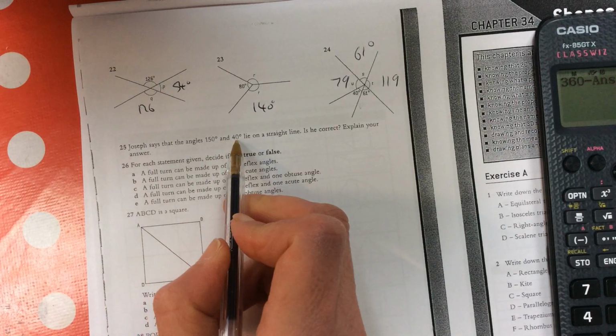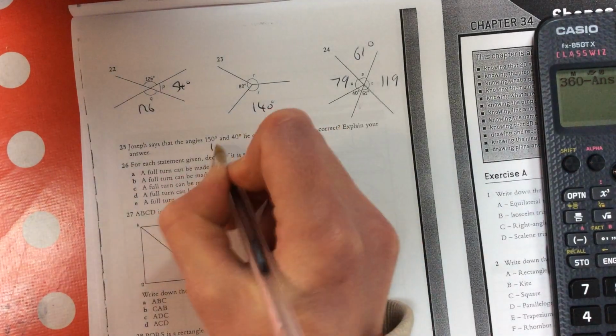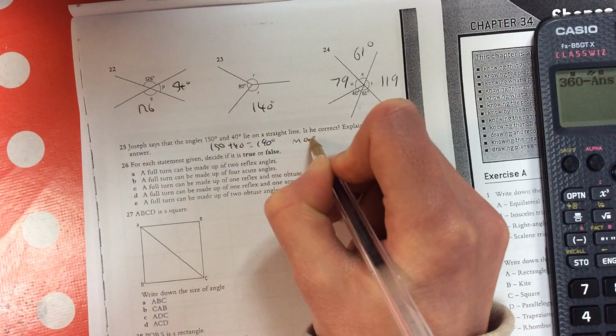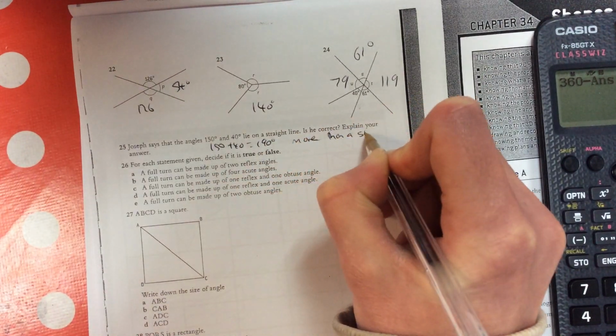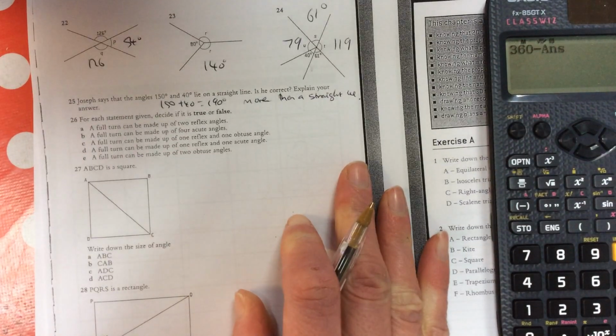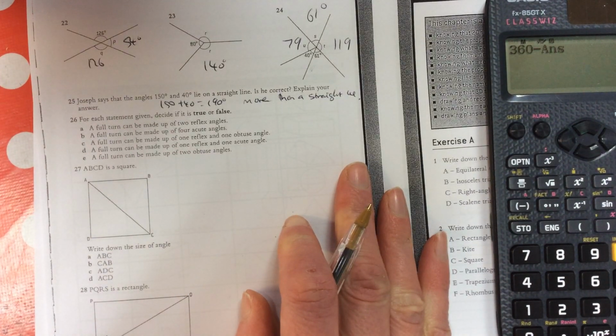Joseph says that these lie in a straight line. Is he correct? No, because 150 add 40 is 190, which is more than a straight line. Okay. Let me just check this.